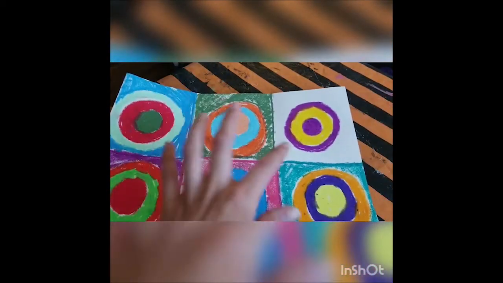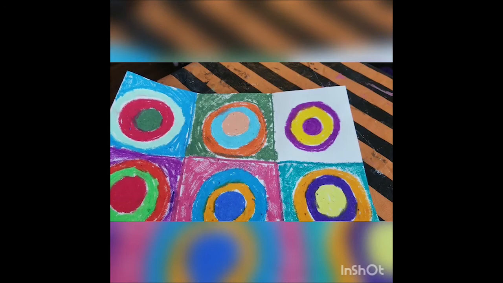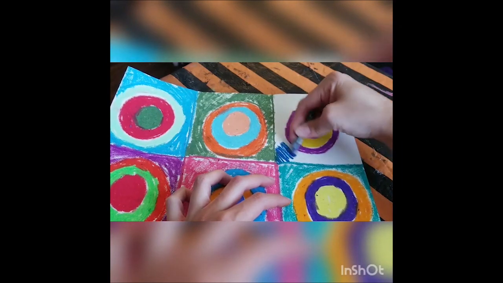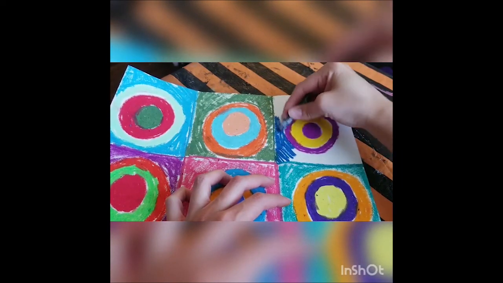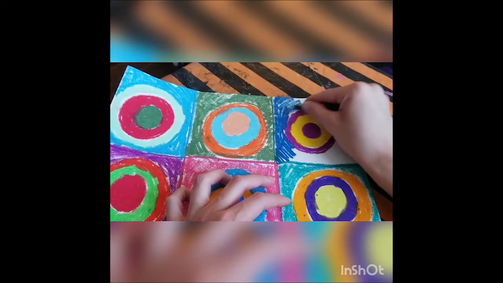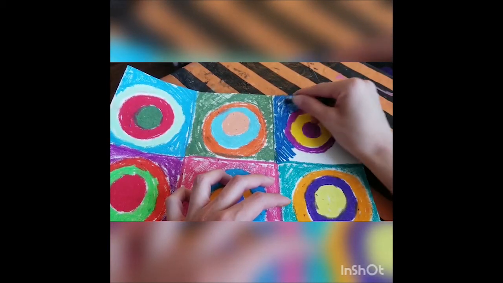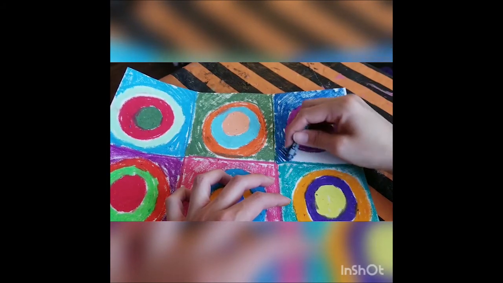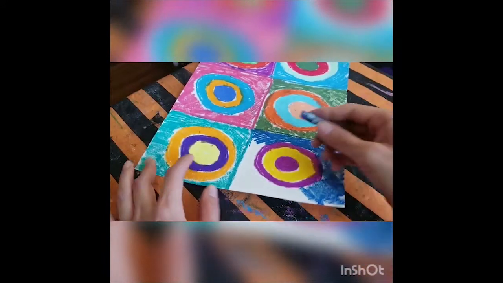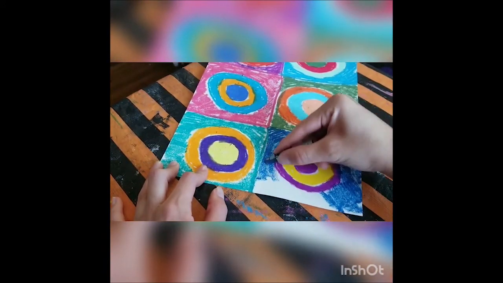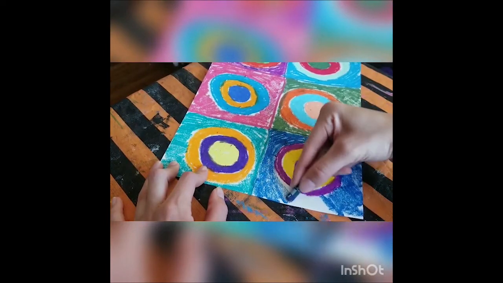And then my last but not least, I was going to choose that beautiful dark blue. There we are. I'm going to turn my paper. Don't forget, you can always turn your paper. It makes things a lot easier.